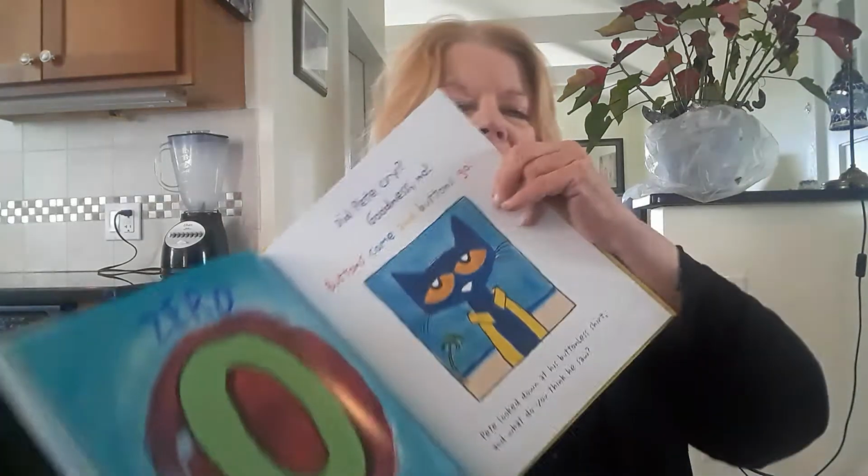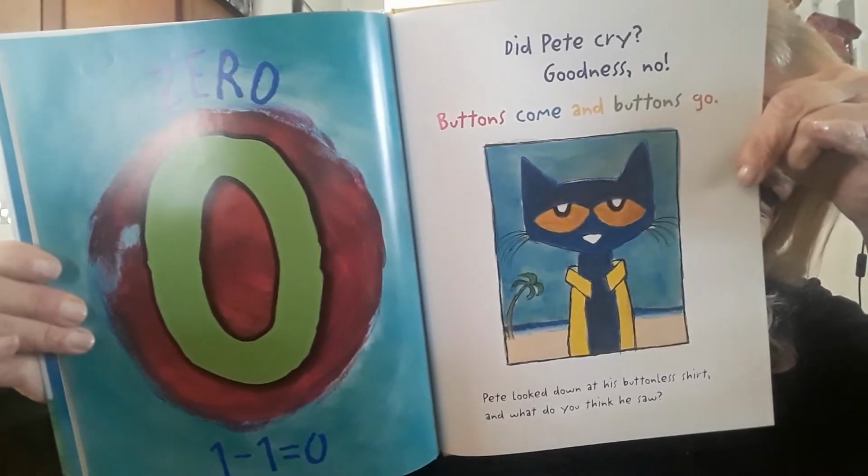Pete looked down at his buttonless shirt, and what do you think he saw? What did Pete see with his buttonless shirt?